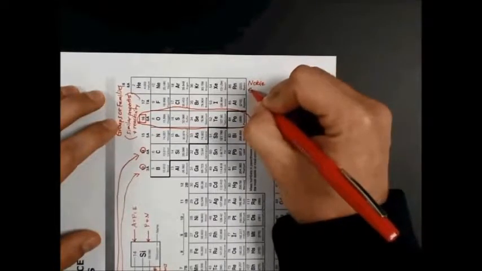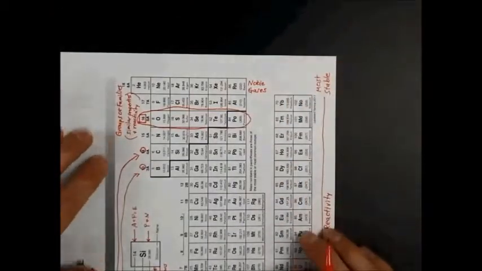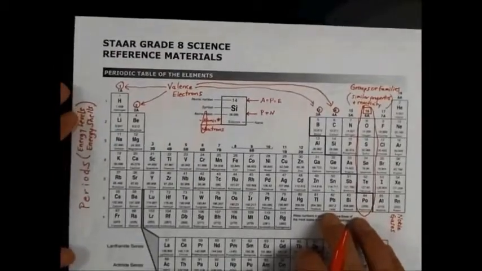But these guys are real stable. They're not giving any electrons away. Their electron shells are totally full. All right, so the periodic table is totally marked up.